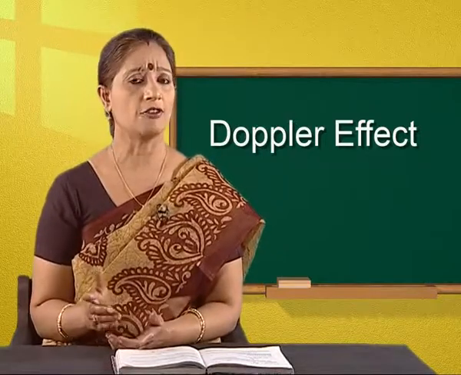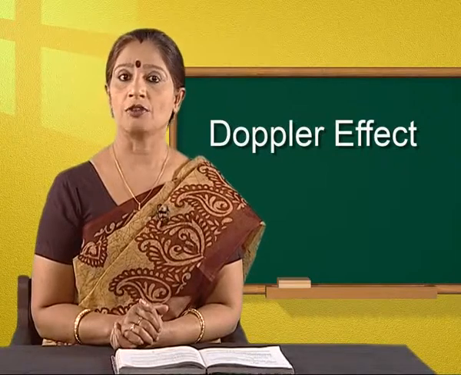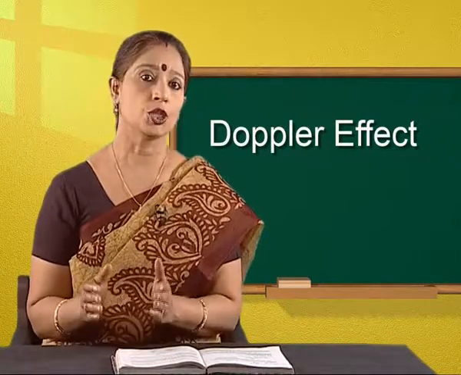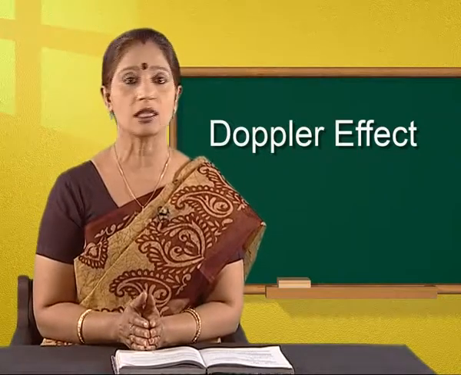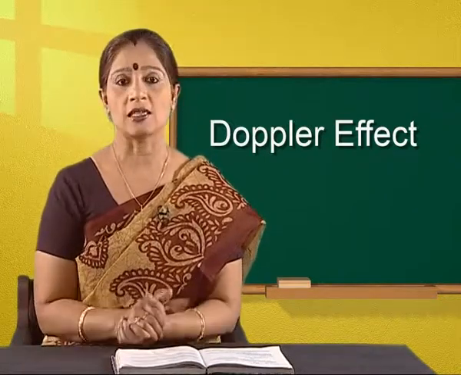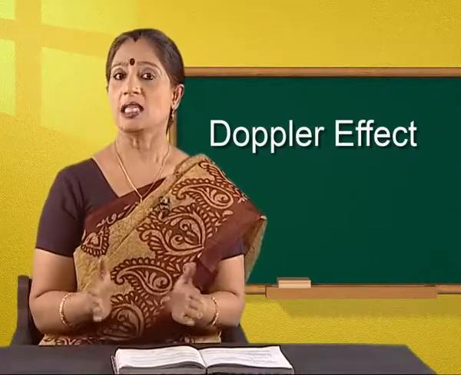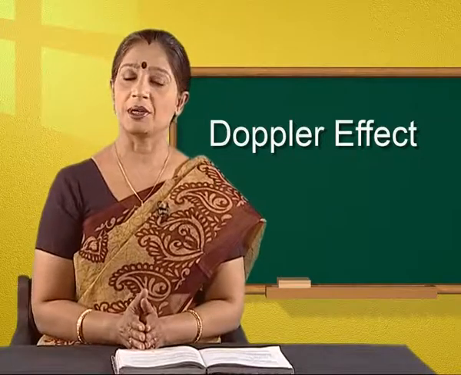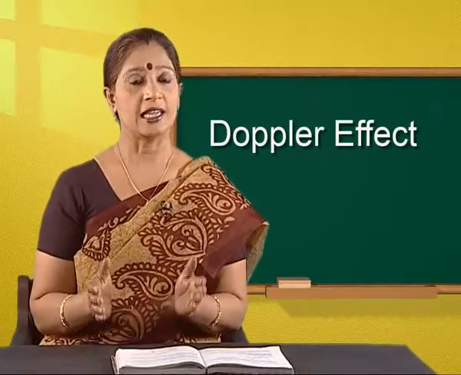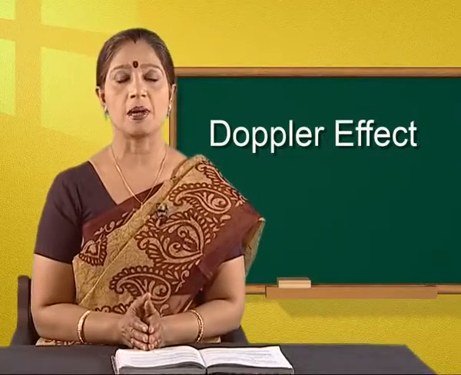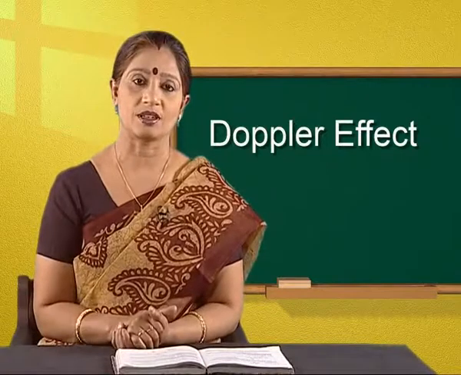Variation in frequency of sound due to the relative motion between a source of sound and the listener is called the Doppler effect. The received frequency is higher as compared to the emitted frequency during the approach. It is identical at the instant of passing by, and it is lower during the recession.